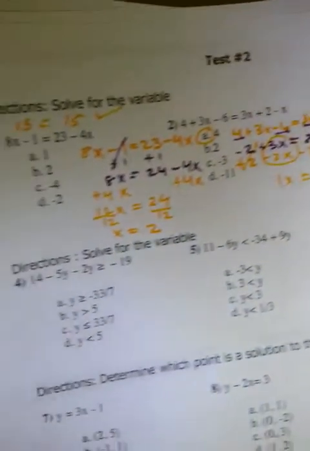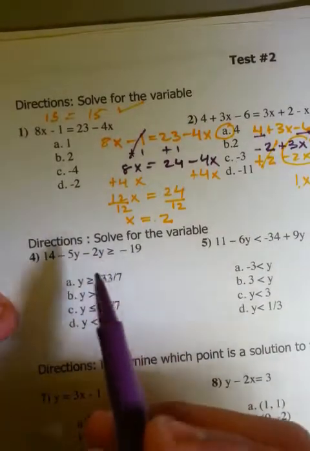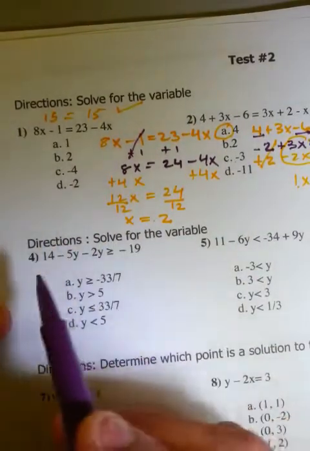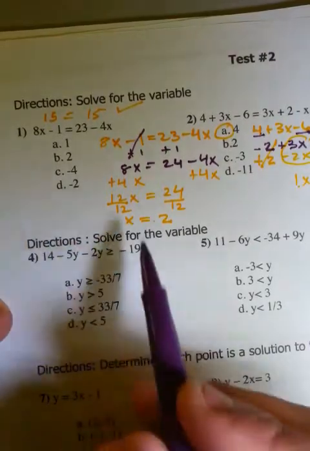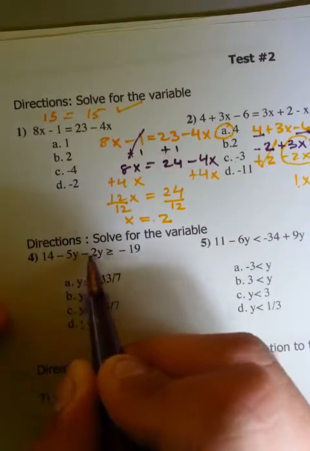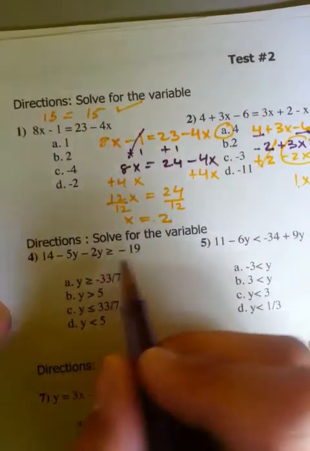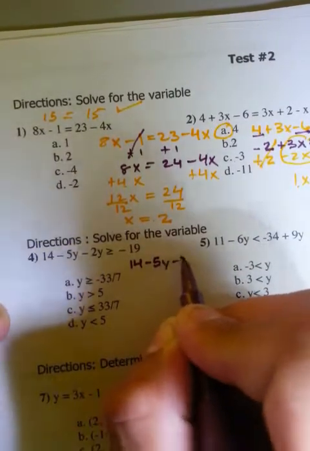Number 4. Solving for the variable again. Now this time we have an inequality. So therefore I have to keep some things in mind, like for example, if you ever divide by a negative, my inequality symbol changes. But let's just keep on solving the problem. So if you owe 5y and you owe 2y, then you owe me 7y. But before I do that, let me copy down the problem.